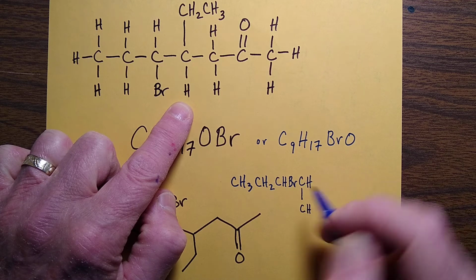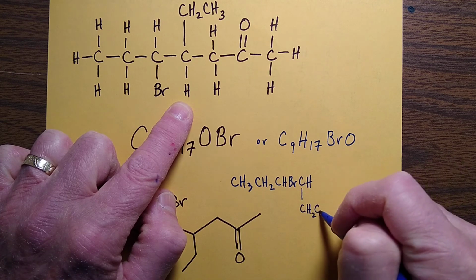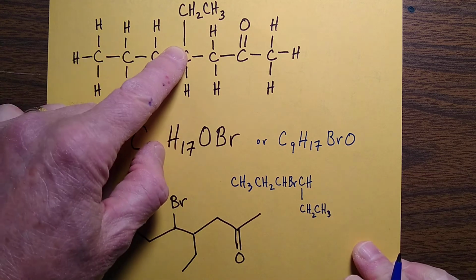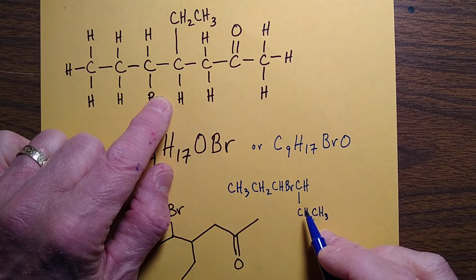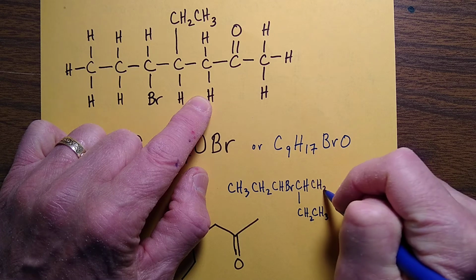We'd probably almost have to put it in brackets, but sometimes you have to use a combination of a condensed structure and a Lewis structure, or a partially expanded structure, and draw the ethyl group out here, kind of pointed down. It doesn't matter if it points up or down, as I've said. And then the next carbon is a CH2.